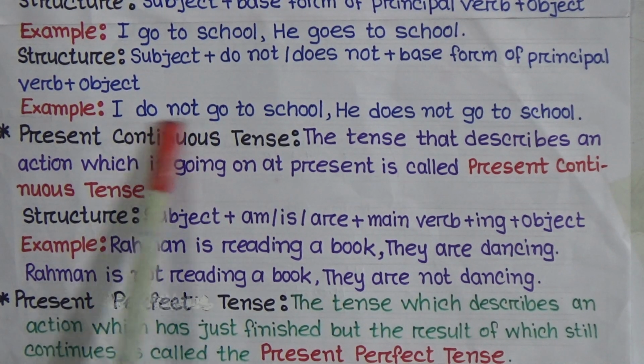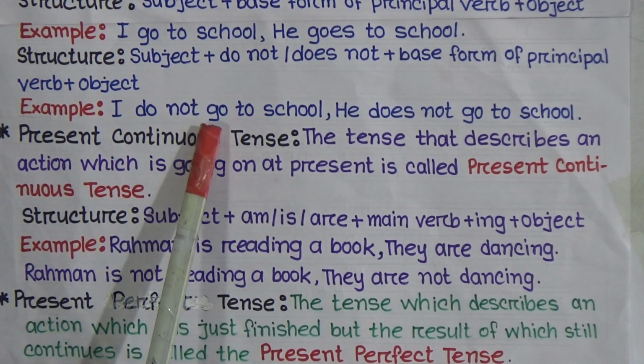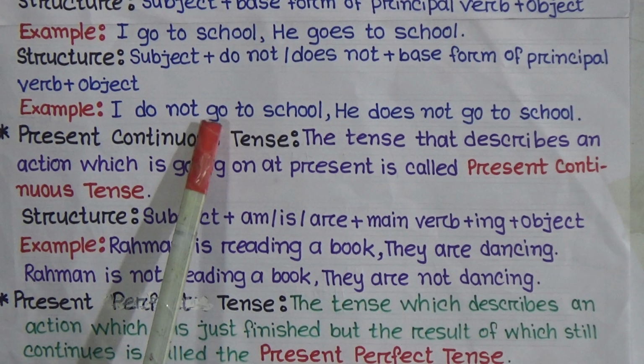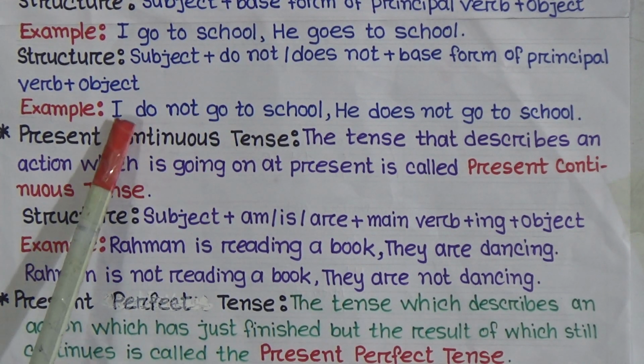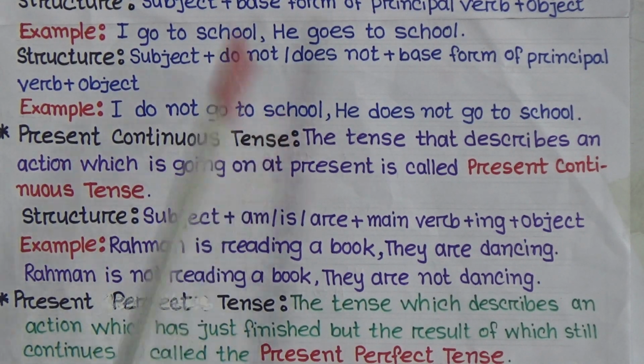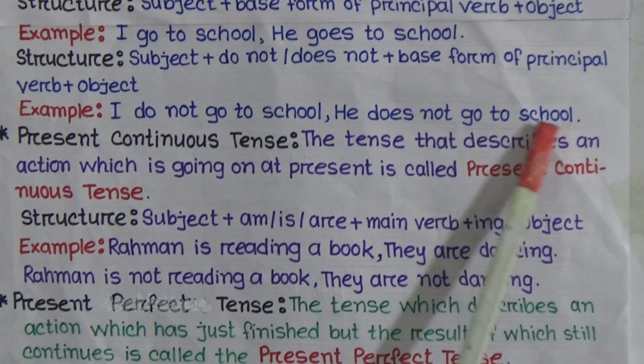After writing do not or does not, we have to write the base form of the principal verb. So here we have been given go. Go is the base form, so do not go. We have to write, I do not go to school. In the next example, he does not go to school.